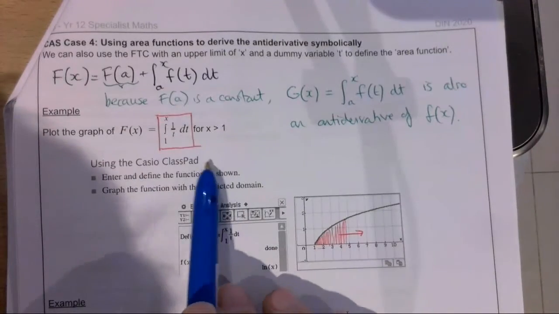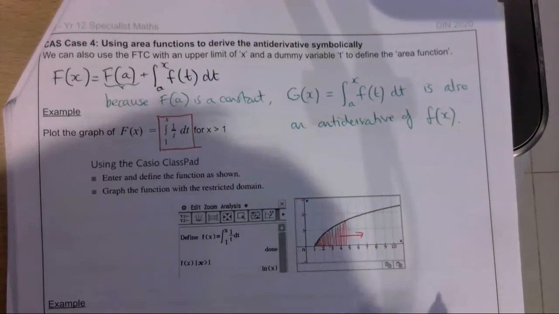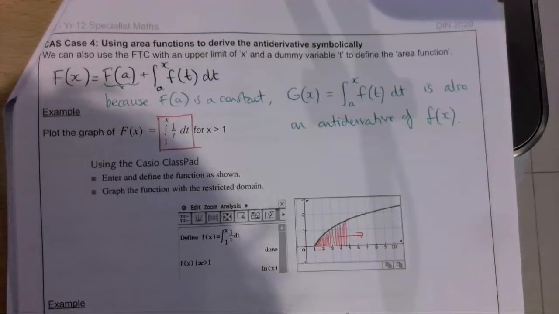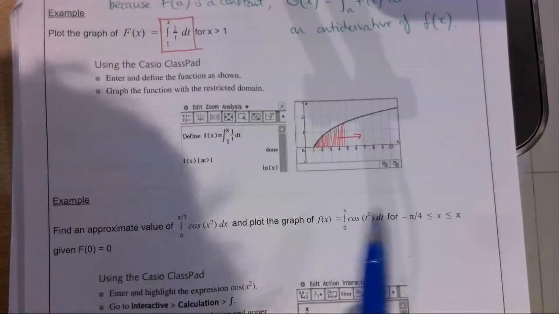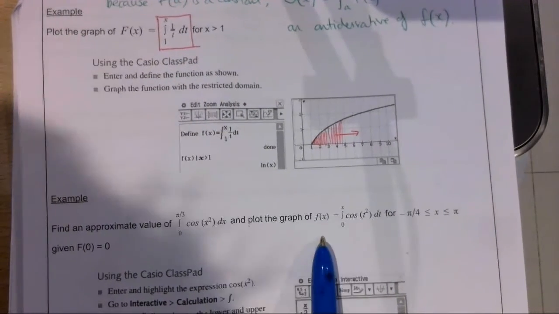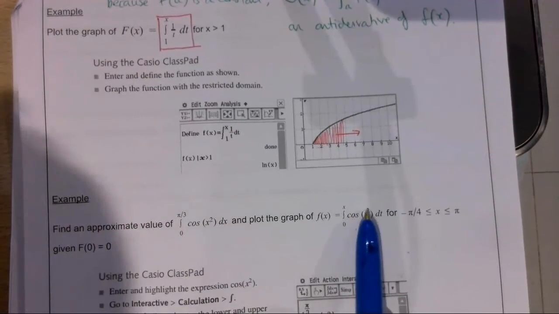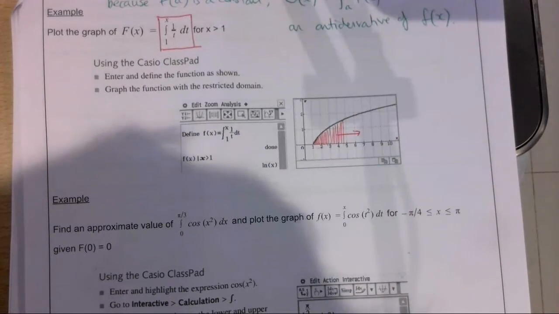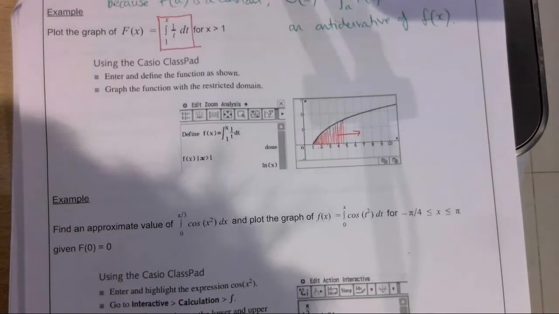So on your CAS calculators, if you can define a function in this way, you can just drag it onto the graph, and it will plot it for you. And that's really the skill you're going to look at. In the second example here, you define a function that way, using the variable as the upper limit, and then you drag it onto the axes, and it will plot that antiderivative for you, and you can analyze it using all the normal methods.